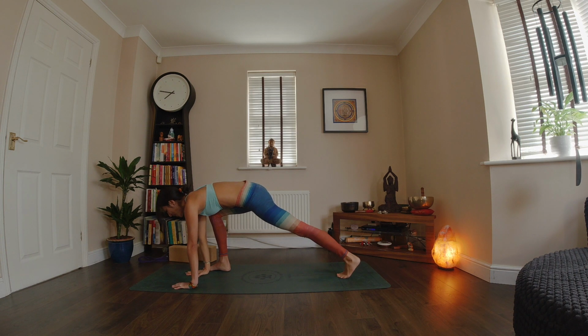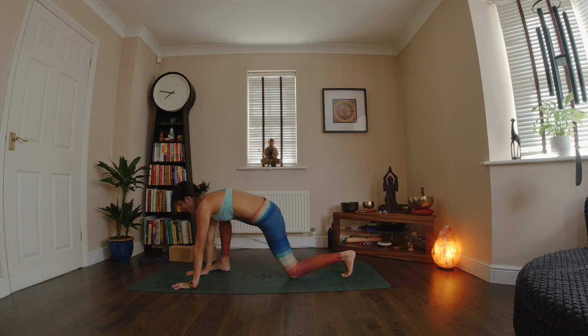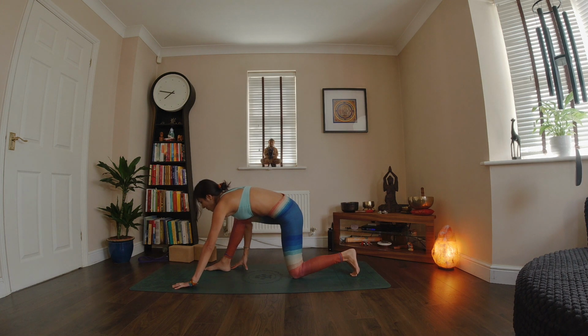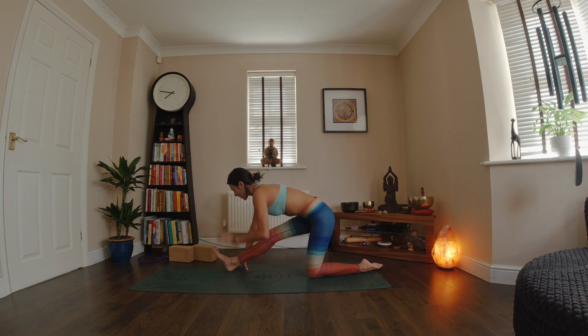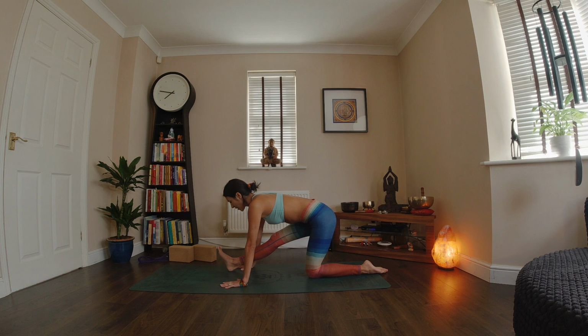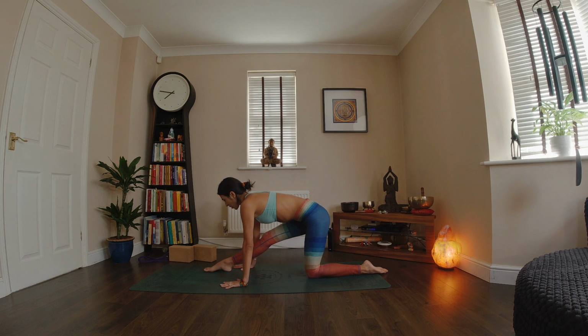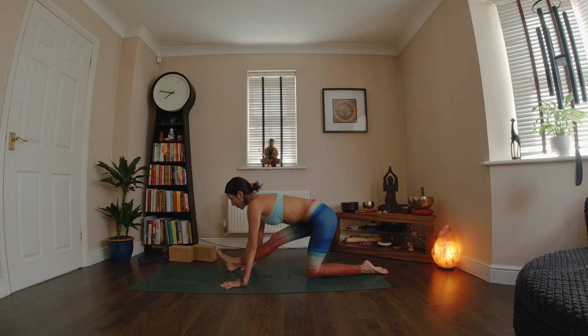Left hand by the side, left knee touches down, and now begin to walk the fingertips back as you extend the right leg. You can have blocks underneath your hands, or the palms can touch down. Your toes can be down or they can be up.